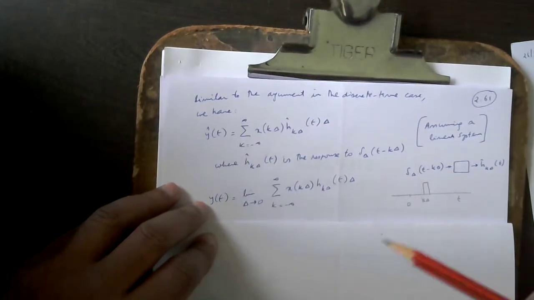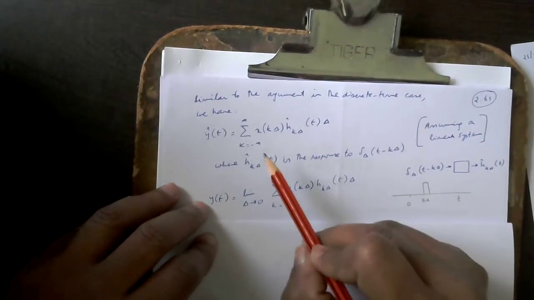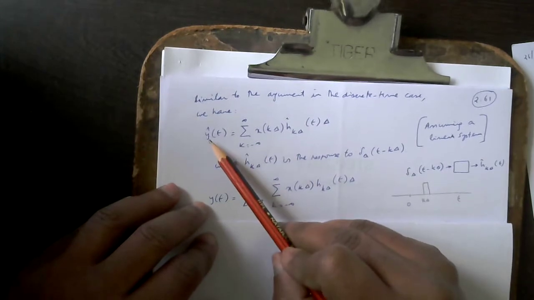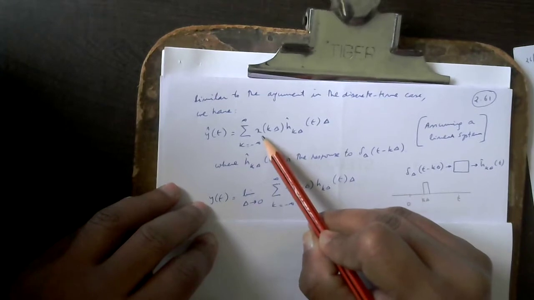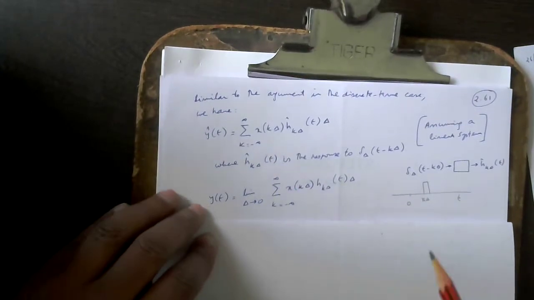A linear combination of such delta deltas will give me an approximation y hat of t, where the weights of the linear combination are given by x of k delta. Okay.